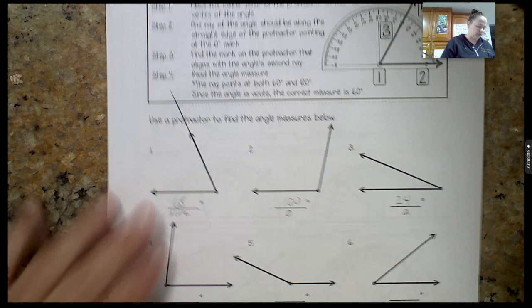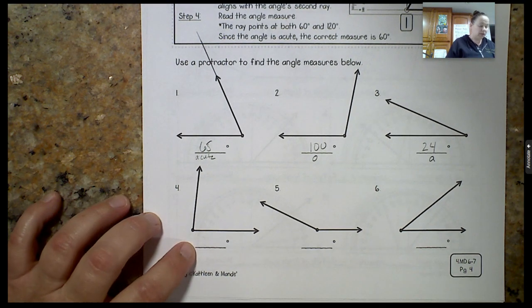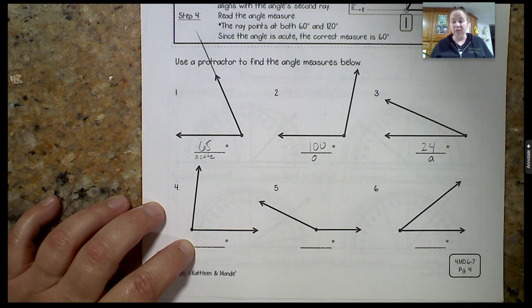All right, let's look at this next one. How about number 4? Number 4. First, classify. What type of angle is that?